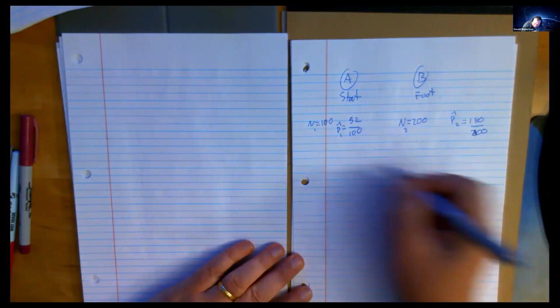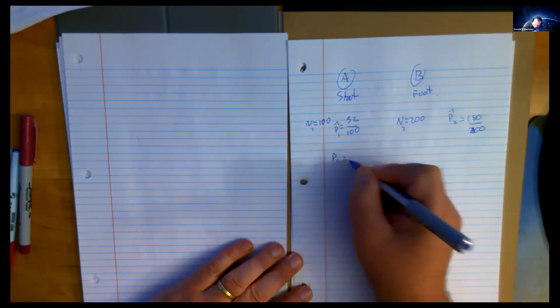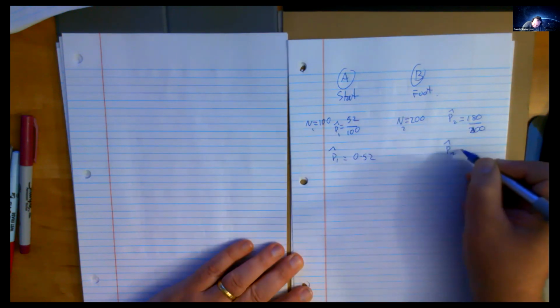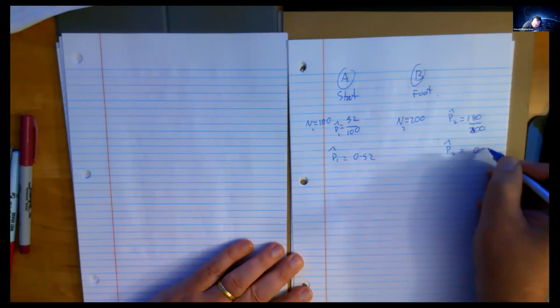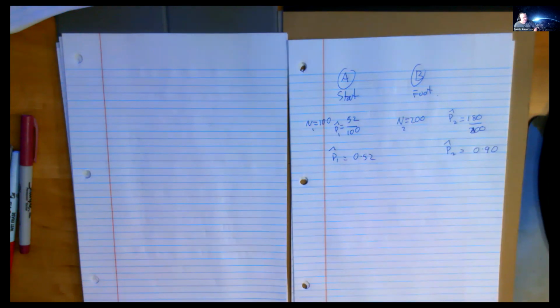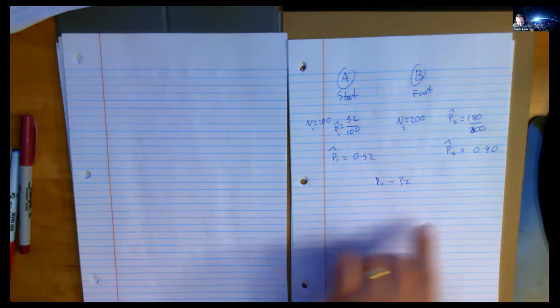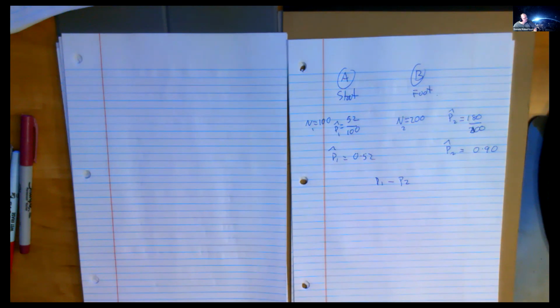Okay, so we want to put this together. So p1 hat is 52%, right? And p2 hat is, in this case, 90%. I think there's very strong evidence, would you agree, that the difference between these two, so basically p1 take away p2, that's what we're going to estimate. Would you agree that it's probably going to come out as a negative interval? Which means that football players watch sports regularly, more often than statistics students do. That's what I would expect.